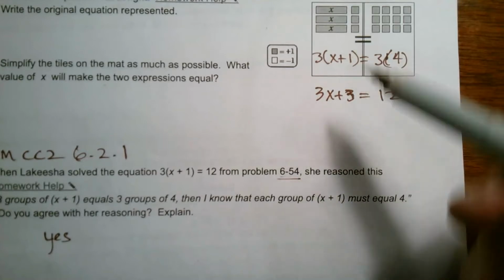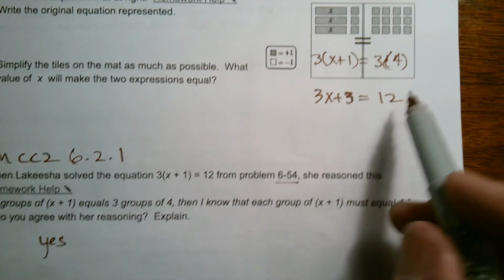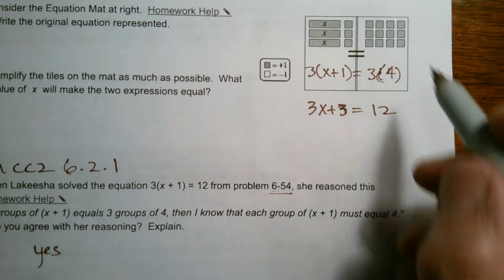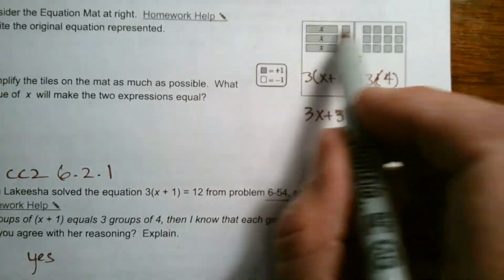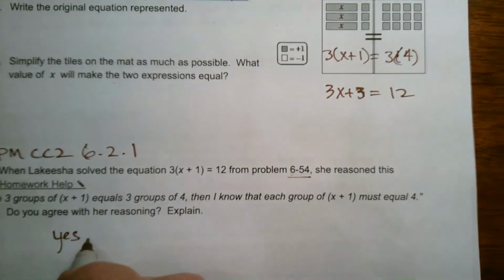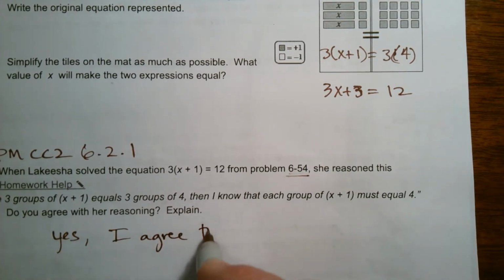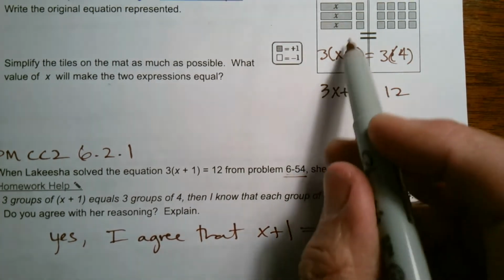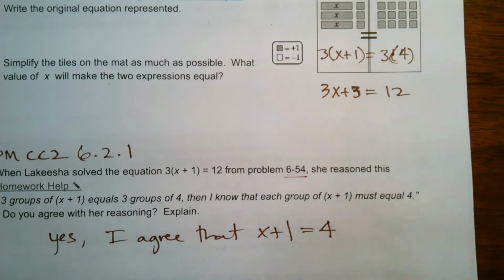Let me take what she's saying one more step. Since 3 groups of x plus 1 equals 3 groups of 4, she knows that each group of x plus 1 must be 4. If these 3 groups are equal, then one of the sets would be equal. So yes, I agree that x plus 1 equals 4, because each of those separate groups has to be equal to each other, and for 3 of them to be the same.